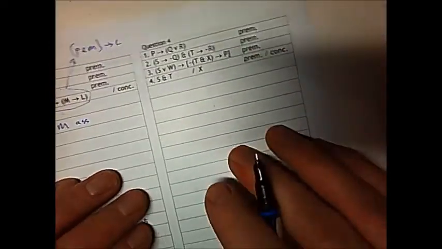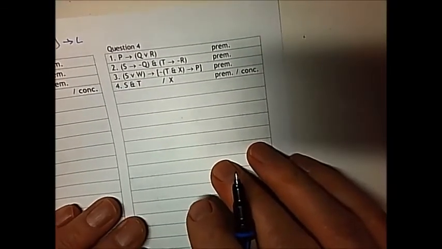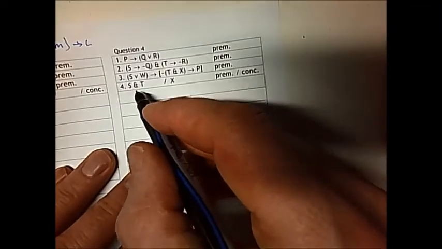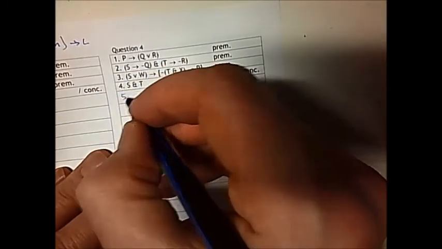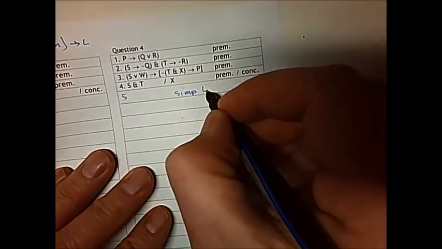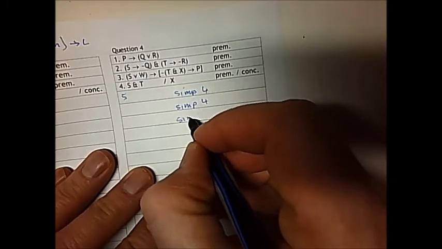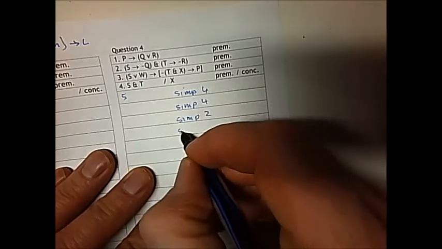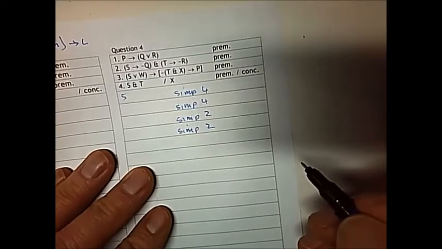This one, here's my suggestion to, oops, touch the lamp, and no genie came out. One thing I would start by doing, I don't think assuming is going to help you much in this one, but do a lot of simplification. So do simplification on line 4, get both sides, and then do simplification on line 2, get both sides, and then see what that gets you.